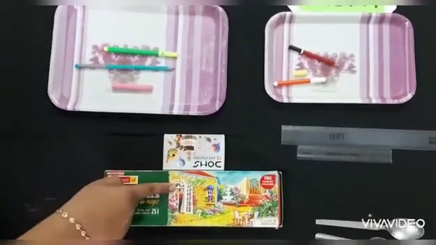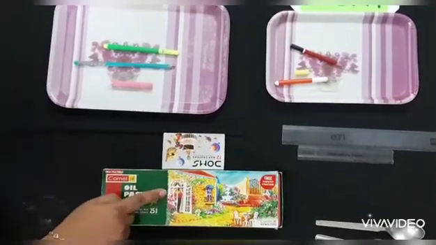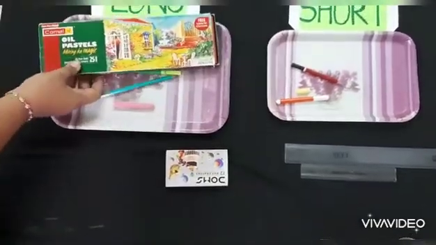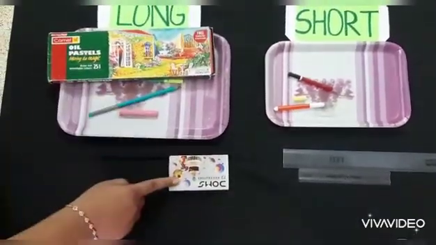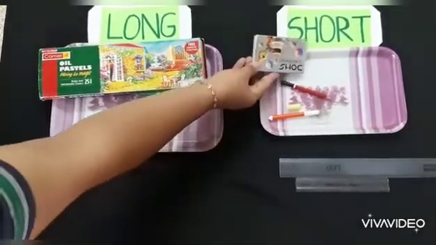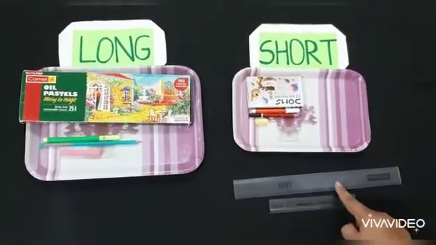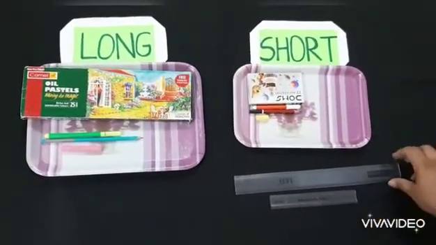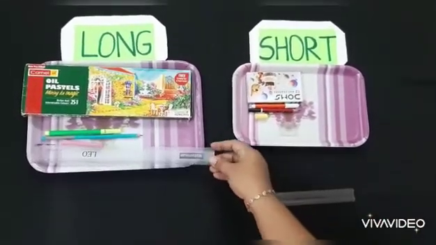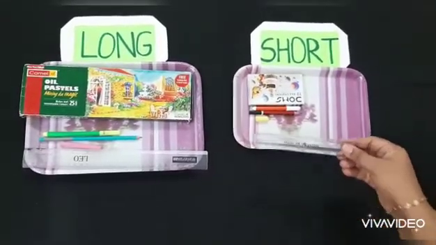These are two boxes. Now we will put long box in the long tray, and we will put short box in the short tray. These are scales. Now we will put long scale in the long tray, and we will put short scale in the short tray.